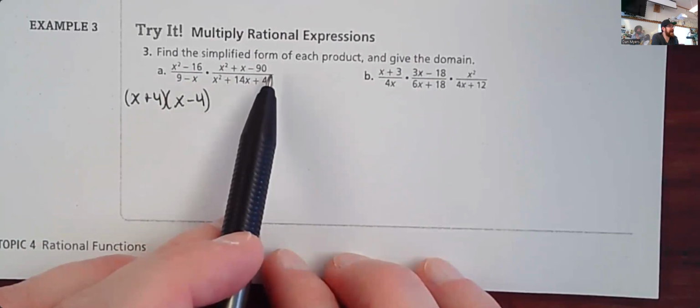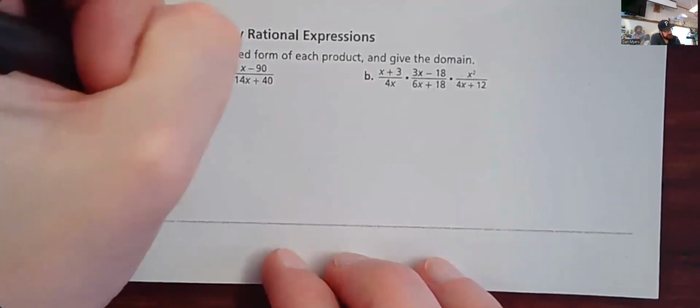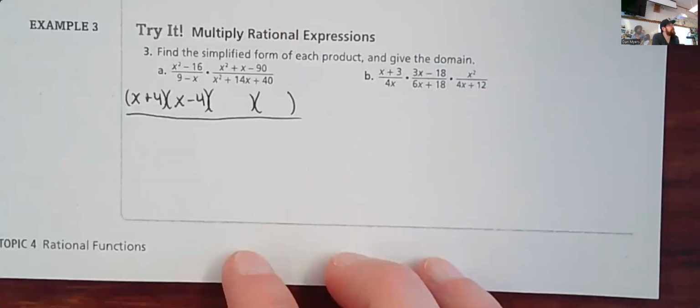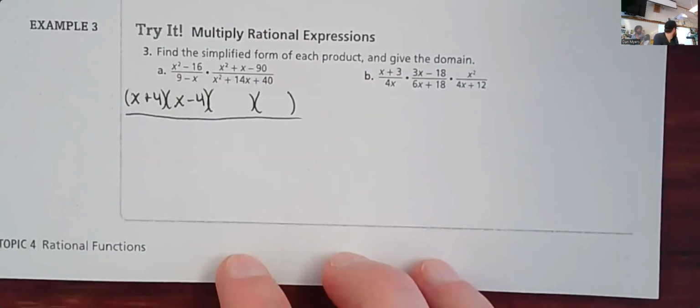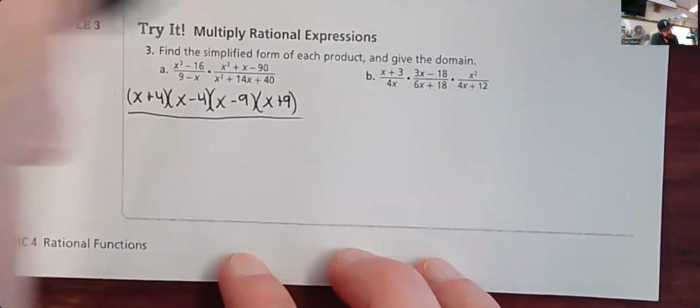Multiply to negative 90, add to positive 1. What is it? Negative 9 and 10, yeah. Negative 9, positive 10. x minus 9, x plus 10.